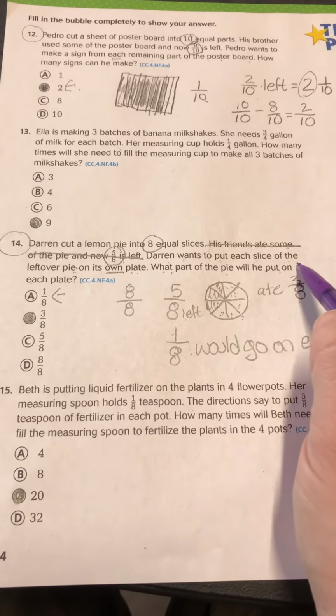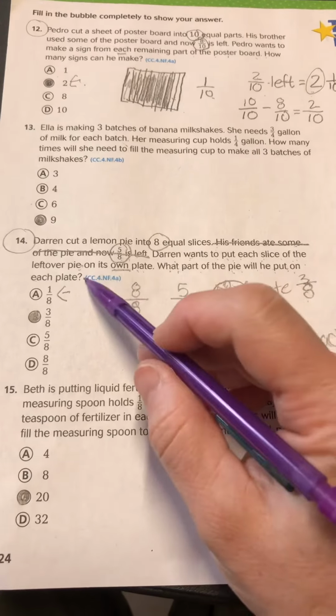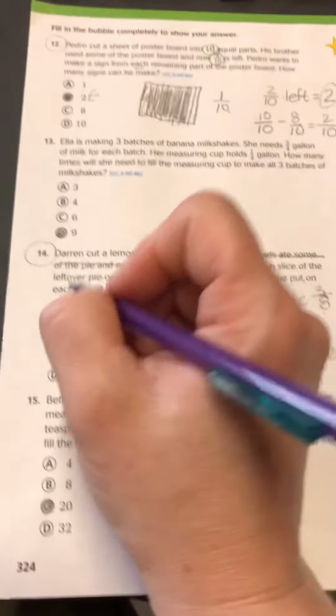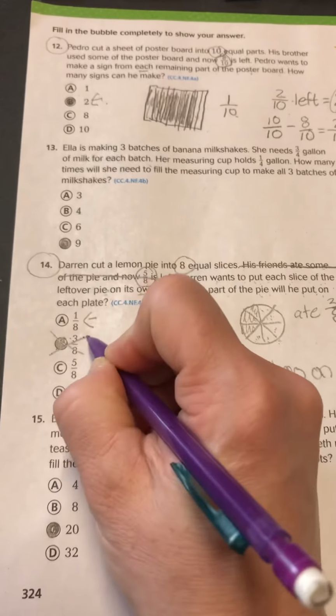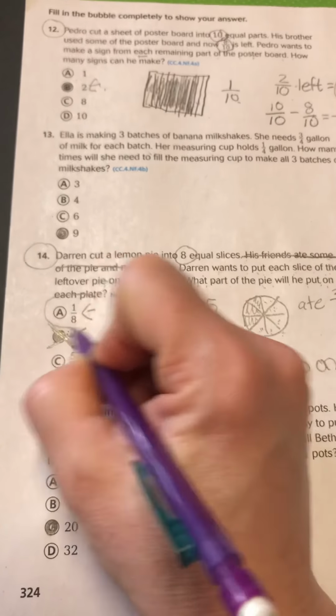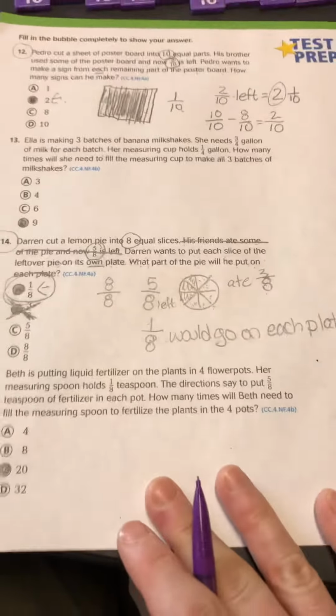Because what it's asking is, what is the unit fraction? What part of the pie would he put on each plate if each slice is going on its own plate? So what is our unit fraction? I didn't read my problem very well, guys. Great catch. It would be 1/8. That would be how much he's putting on each plate.